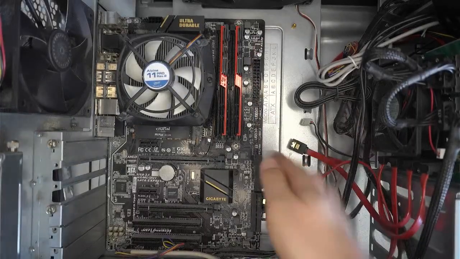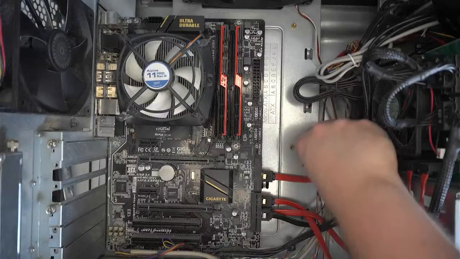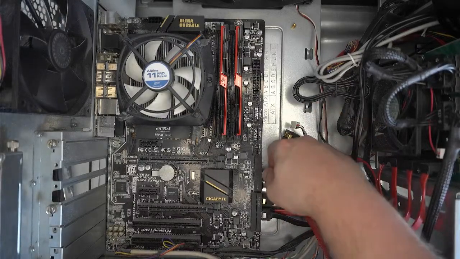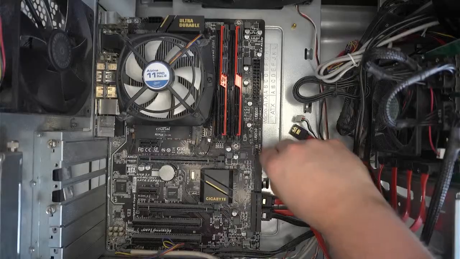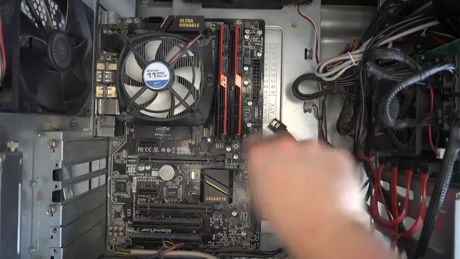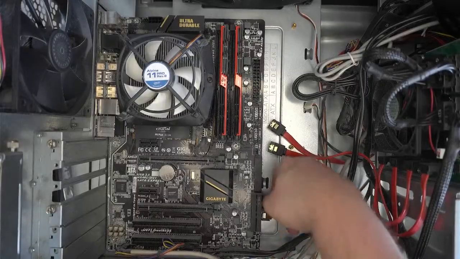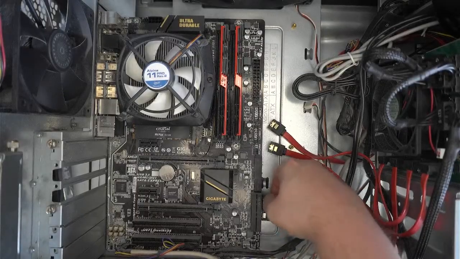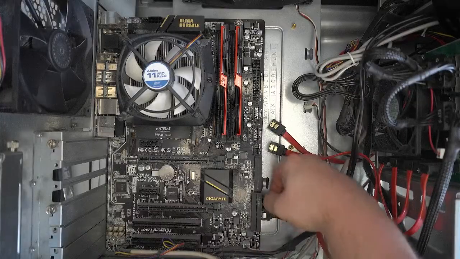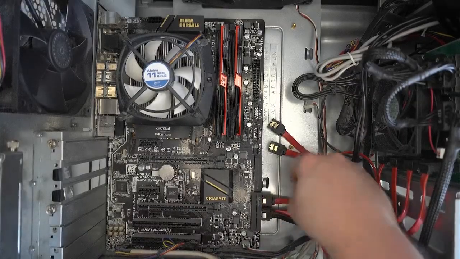This goes all the way back here. So we have to pay attention to that. All of these will be coming out. That's the M.2 that we had, which is a Crucial P5 Plus M.2 2280, whatever that means.